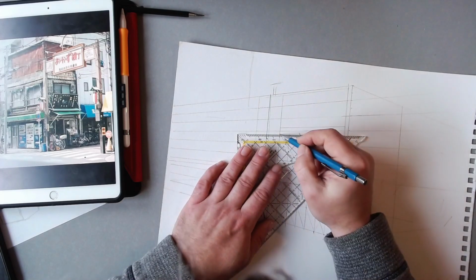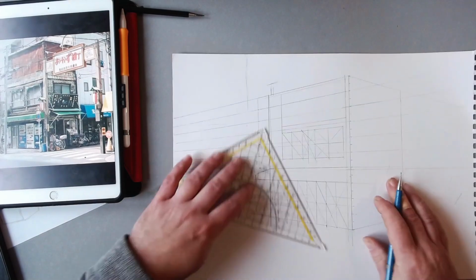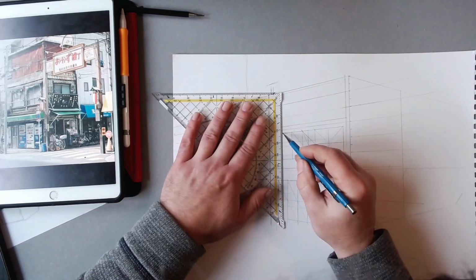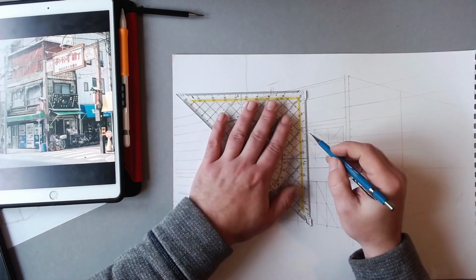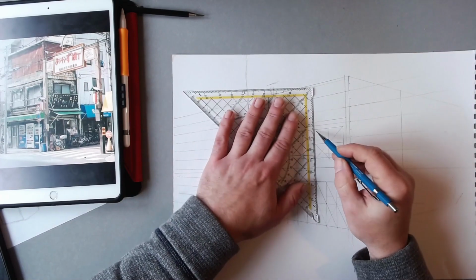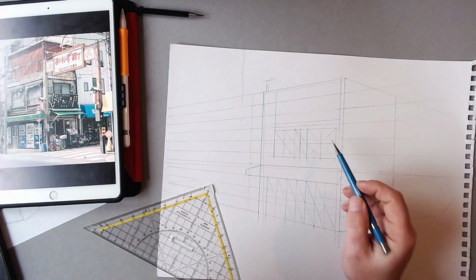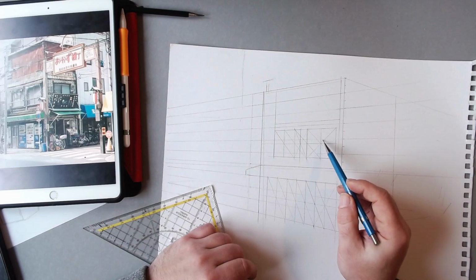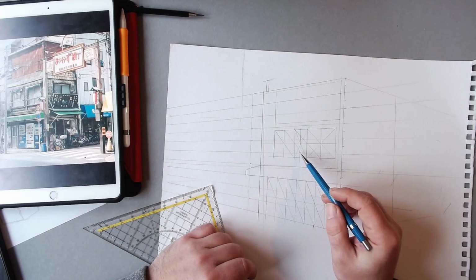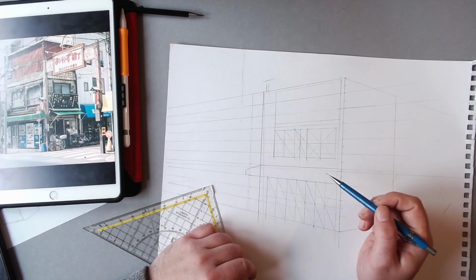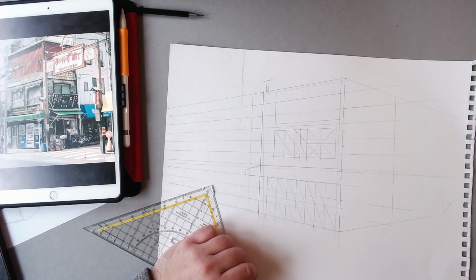Okay, so it's just a question of spending a bit of time, just make sure everything. Okay, so these should be the same size, pretty much, if you're being careful, which I probably haven't been actually.